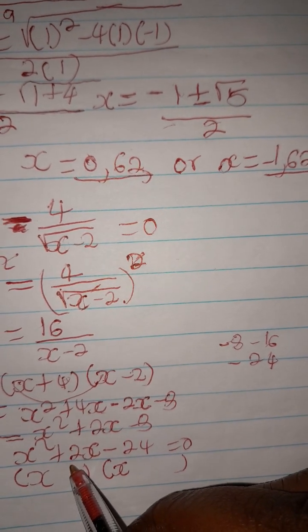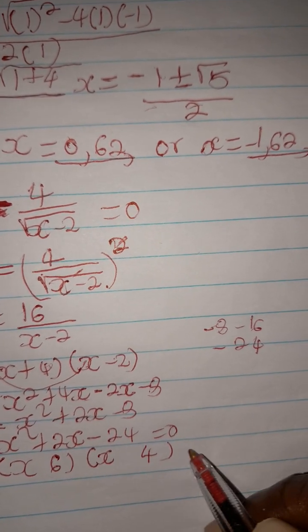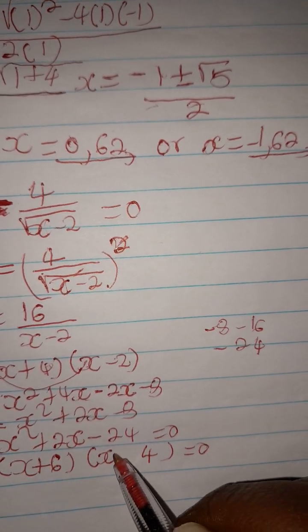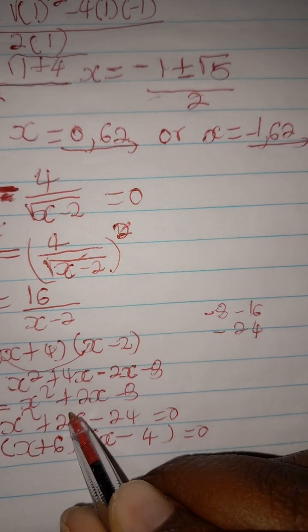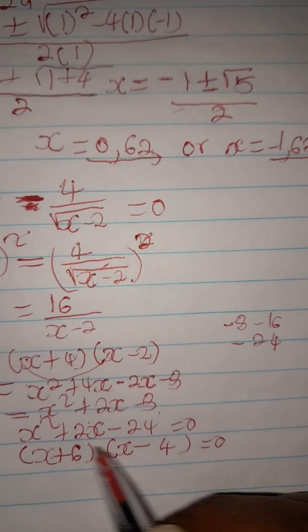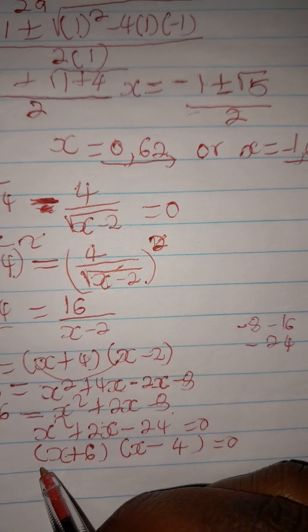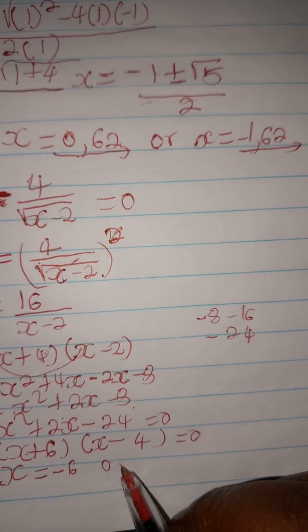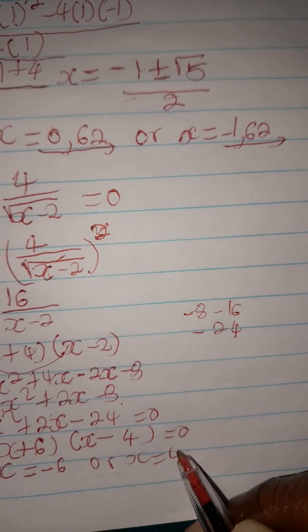That will be 6 times 4, isn't it? You have to know your factors very well. So this will be minus. 6 minus 4 will give you 2. 6 times negative 4 will give you negative 24. X times x will give you x squared. Then equate everything to 0. We are going to have negative 6 here. We are also going to have positive 4.